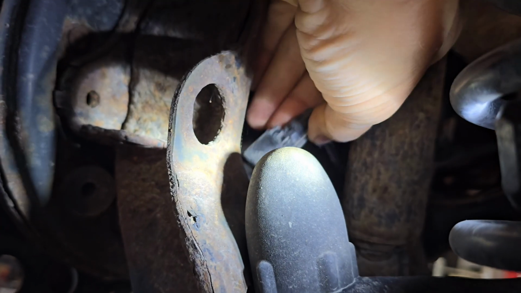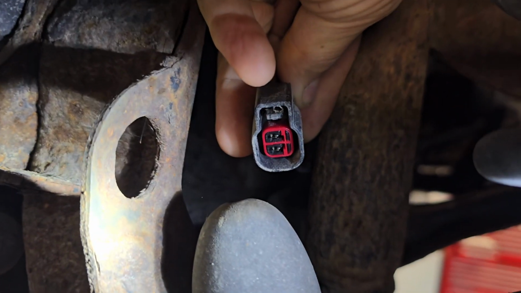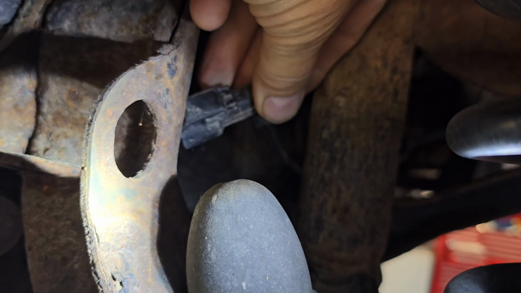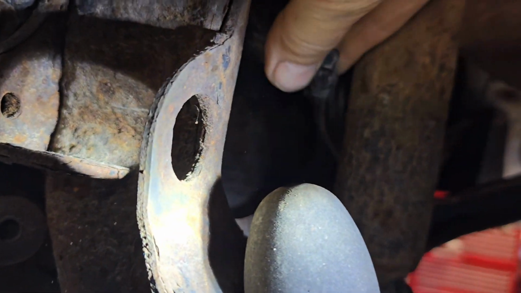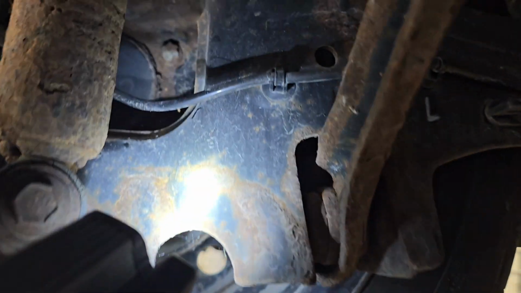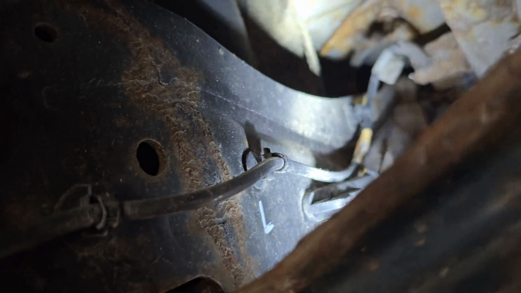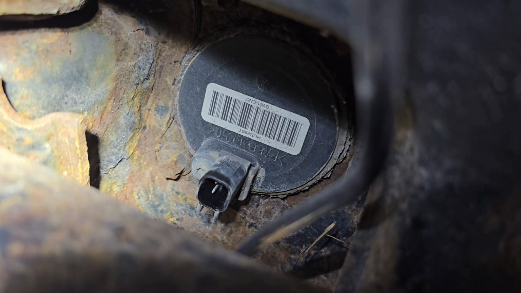So this connector is nice and clean. I don't see any green rot. I don't see any problems with the cable itself. I've also followed that cable back. There's a connector up in behind I can't get to, but that is okay as well. I'm going to test the circuit first, and then it likely needs a hub assembly.